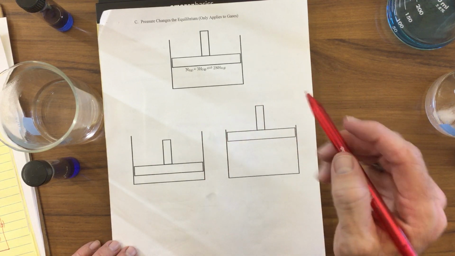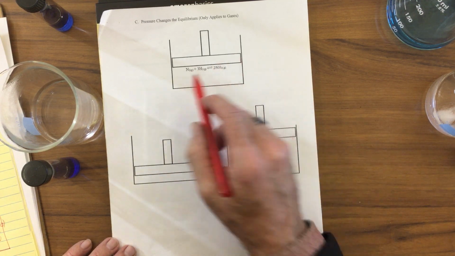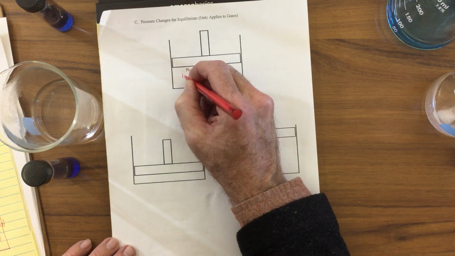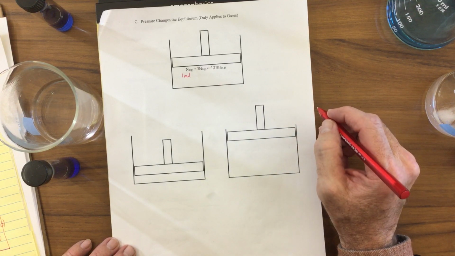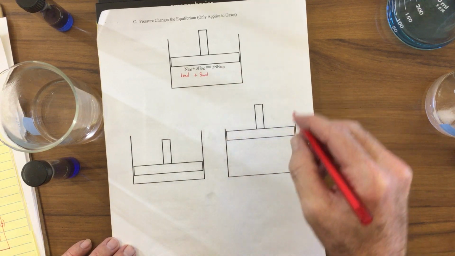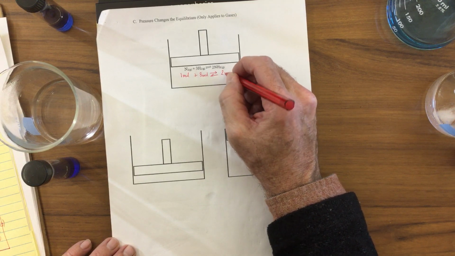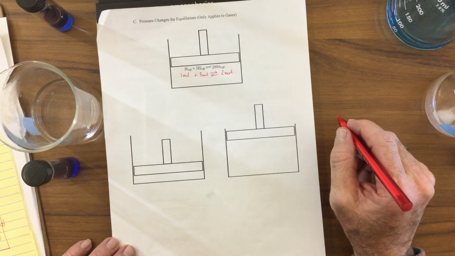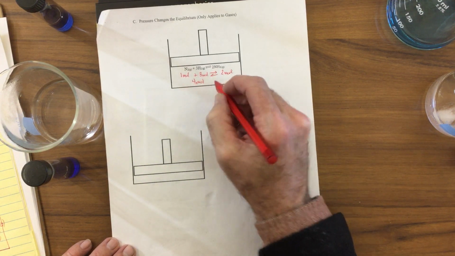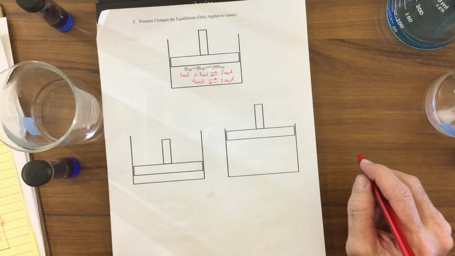Let's count how many moles of material I have in here. If we look at the balanced reaction right here, I have 1 mole of nitrogen because I'm looking at the coefficient. So I have 1 mole of this, plus 3 moles of this, and this produces 2 moles of the product. So I have 1 plus 3, I have 4 moles as reactant, and I have 2 moles as product.